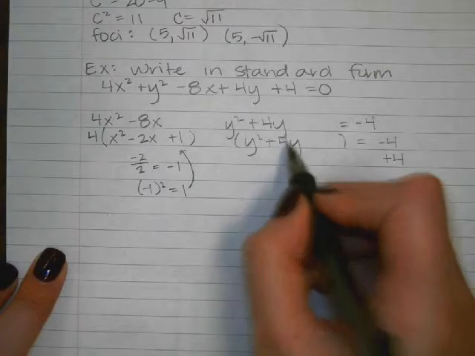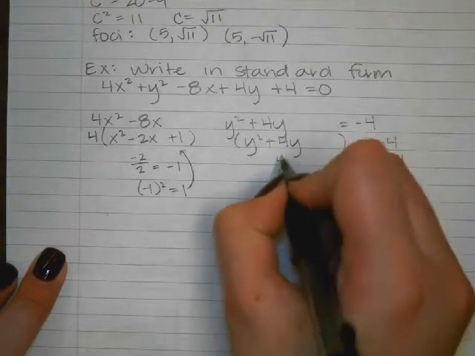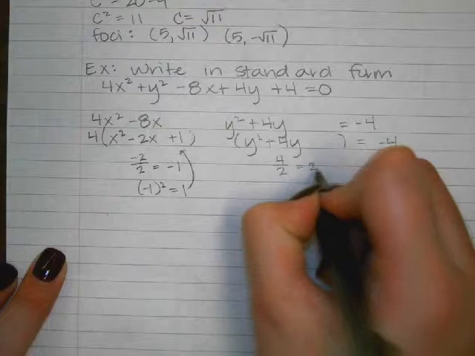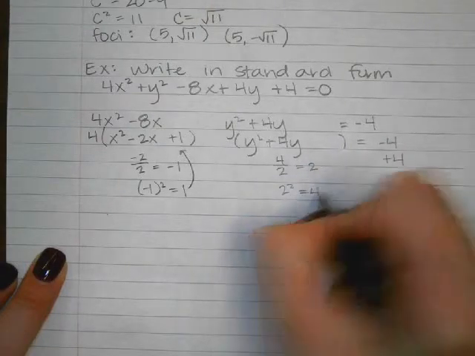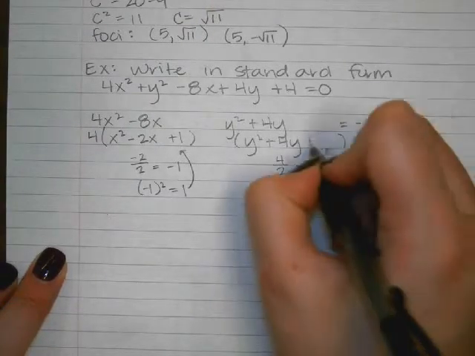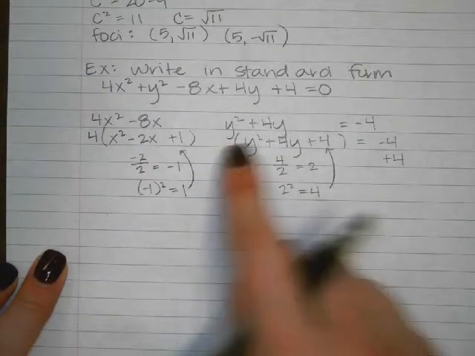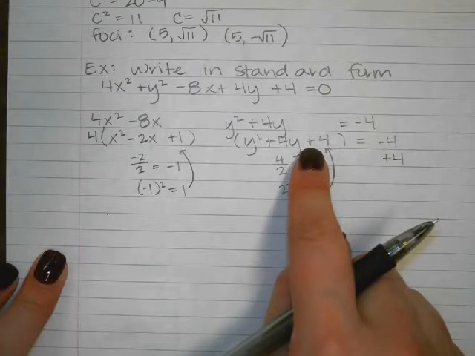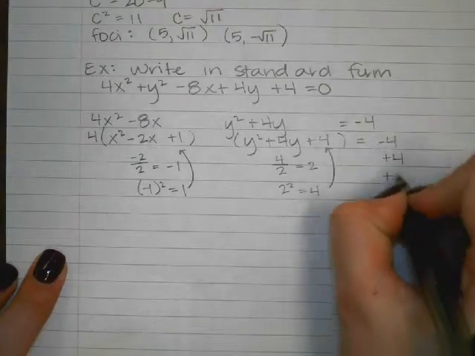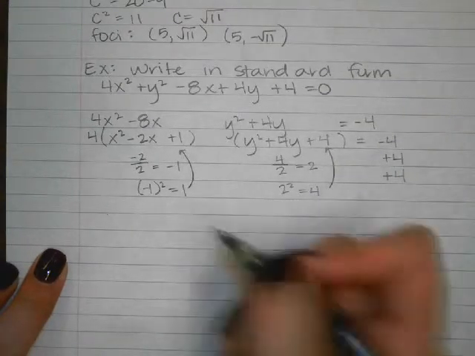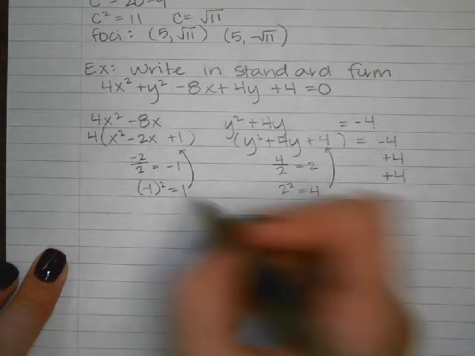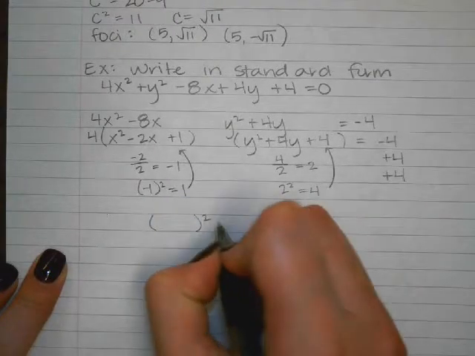And then I'll use the b for the second part. So 4 divided by 2 is 2. 2 squared is 4. And so the 4 goes right up here. And since there is no coefficient for this one, I can just say whatever I added to the left side of the equation, I have to add to the right side of the equation. And so now I'm ready to write this in completed square form.